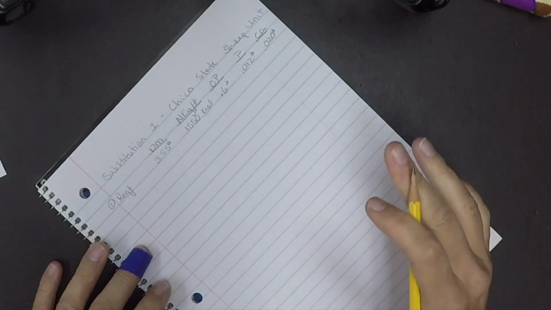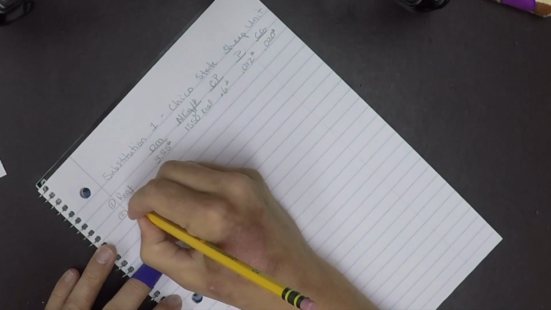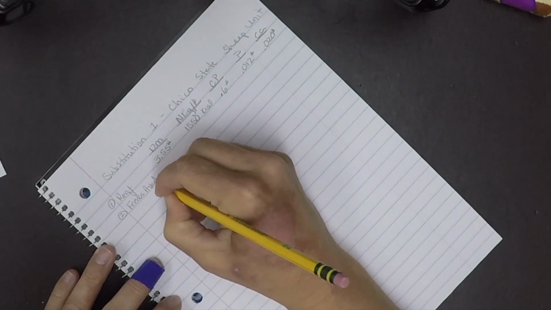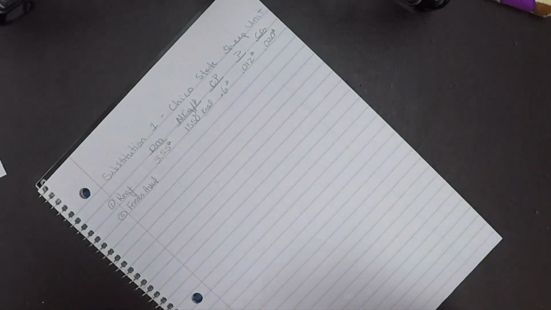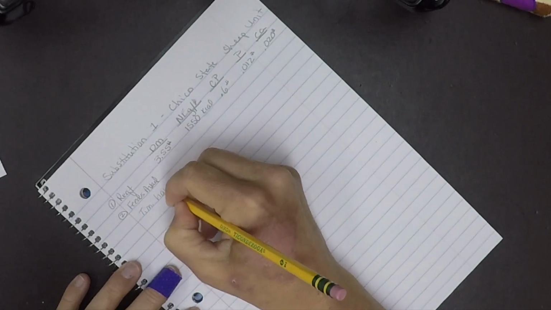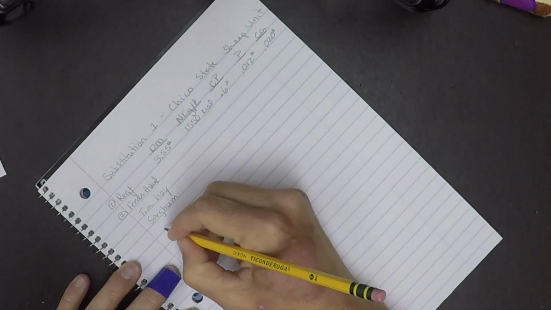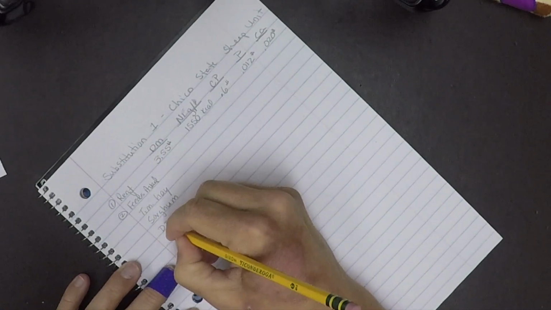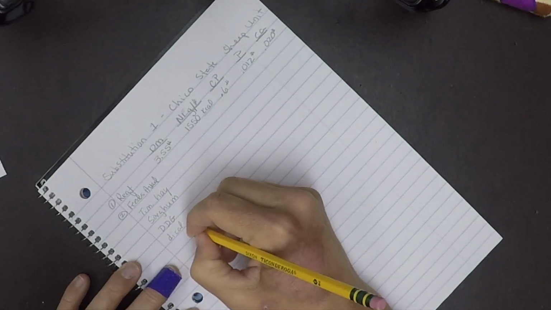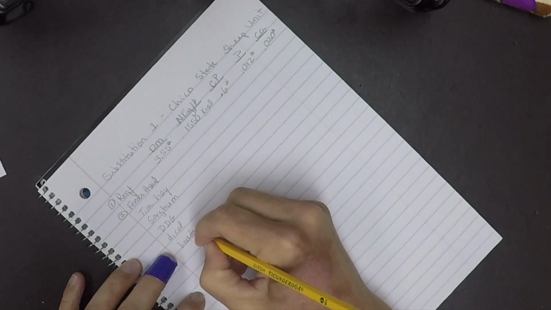Now, the second step is to find the feeds available. The problem gives us that we're going to have Timothy hay, we're going to have sorghum as a grain source, and dried distiller's grains for protein, dicalcium phosphate, which I shorten by dical, and limestone.